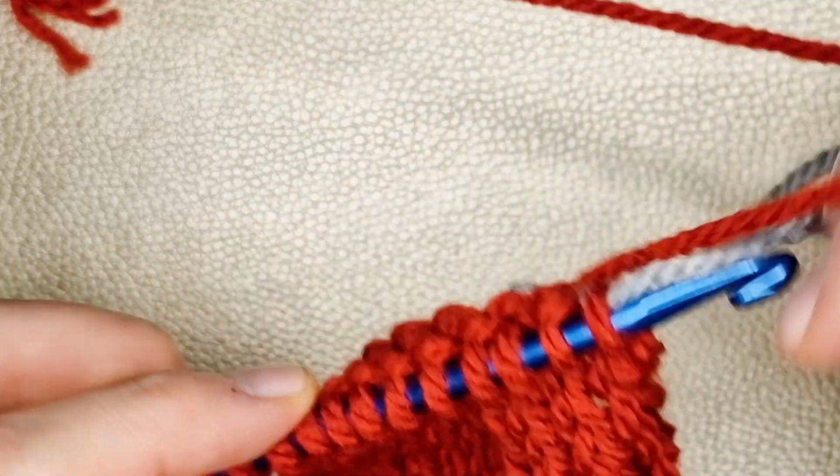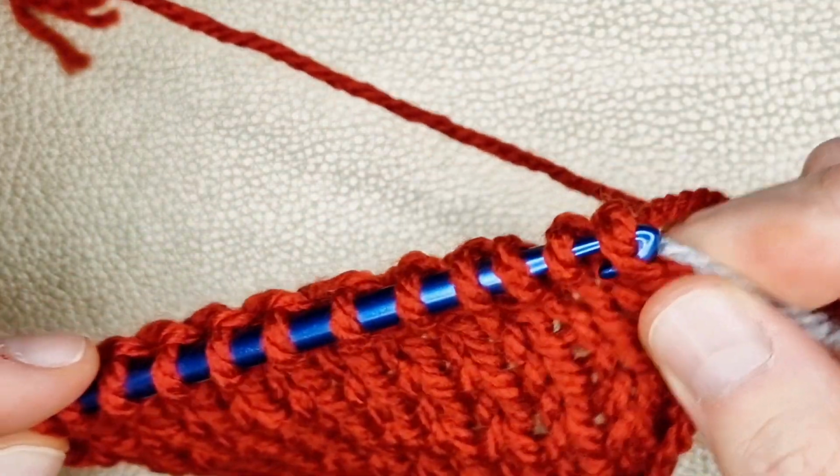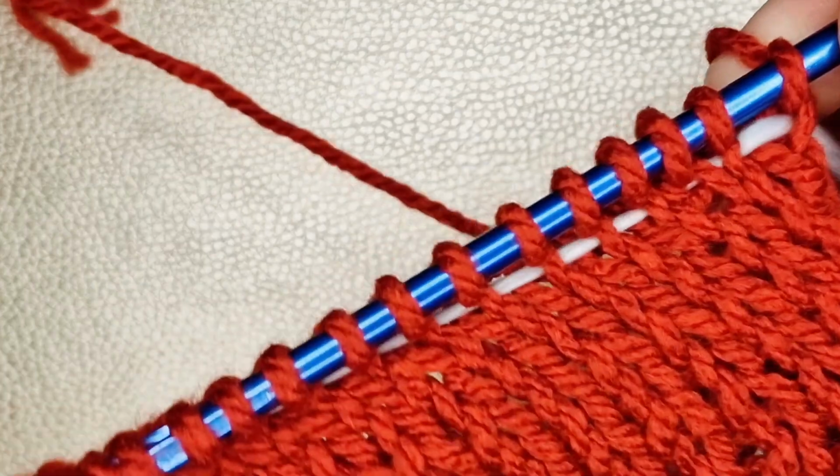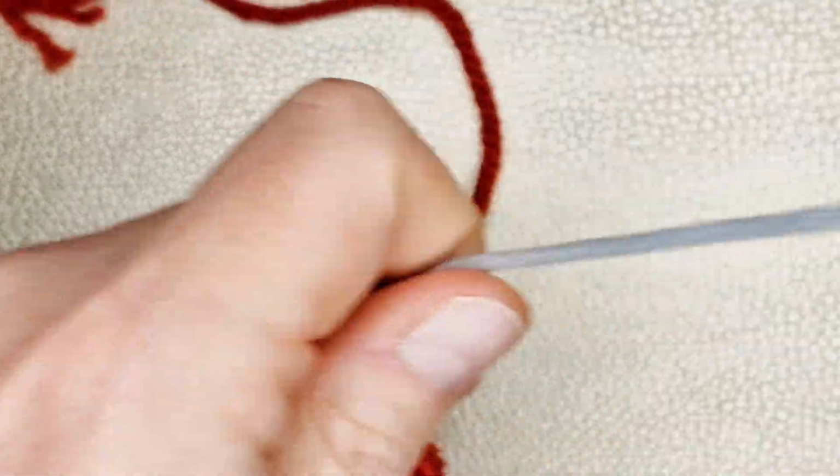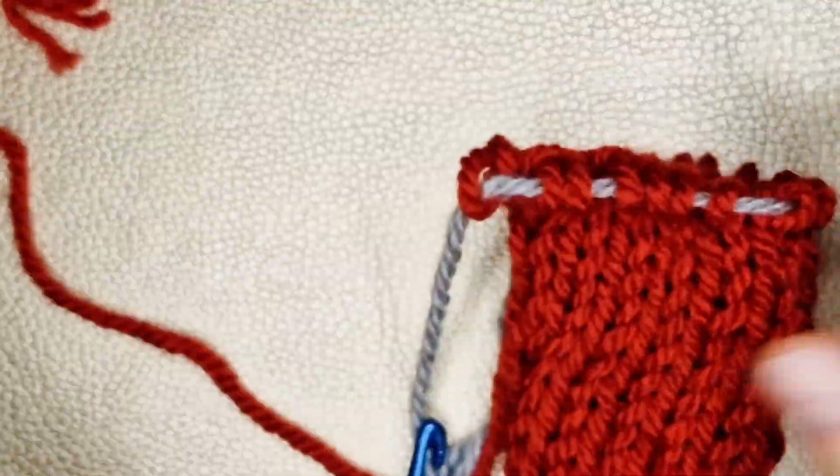And then just finish the round and go back with some purl stitches.